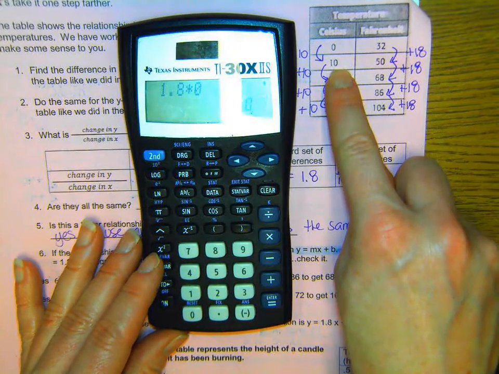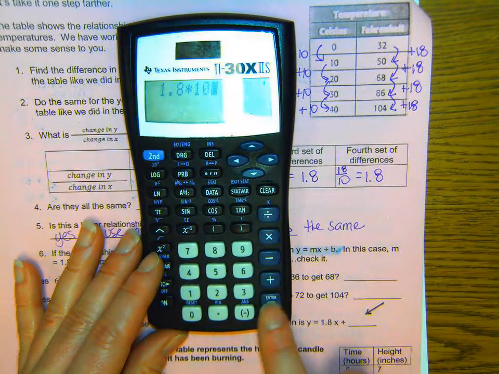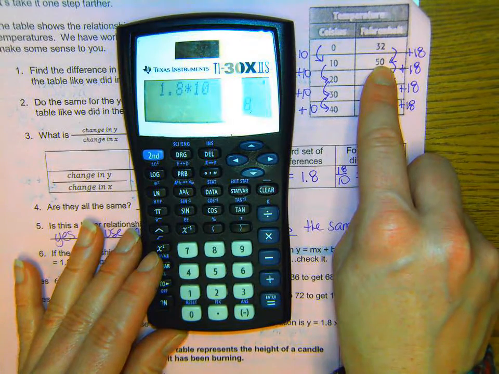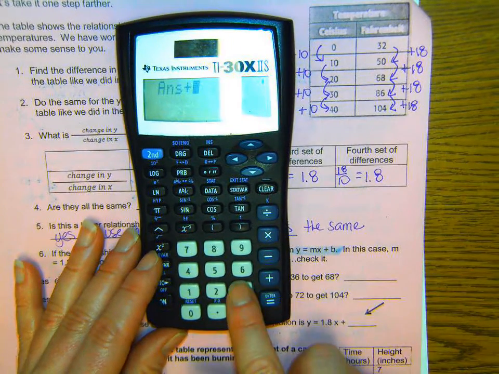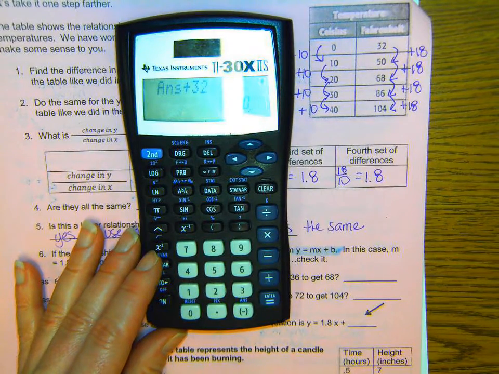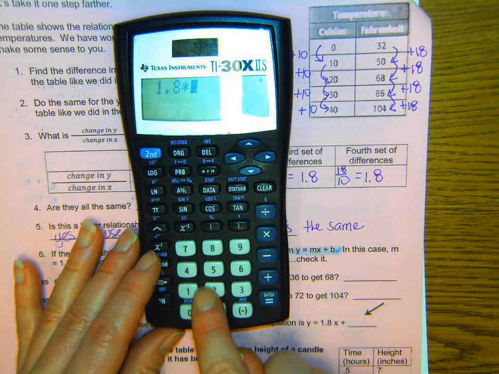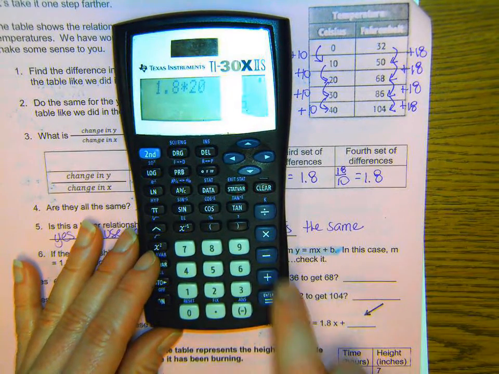Okay, let's check this one. Let's do 1.8 times 10. I do not get 50, right? But if I added 32, do I get 50? Let's do it one more time. It looks to me like b is 32. Is that what you're thinking too? Okay, let's put 1.8 times 20 and add on 32.